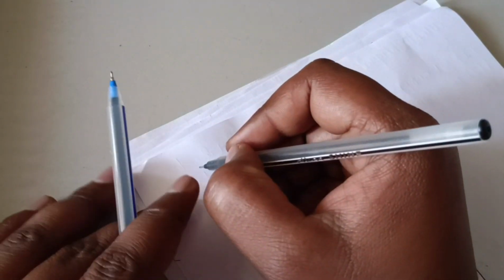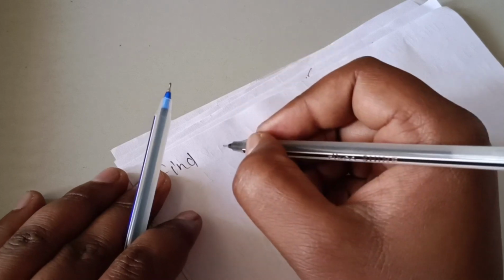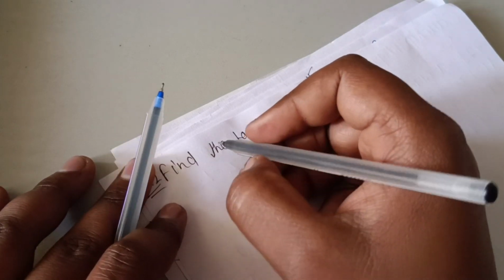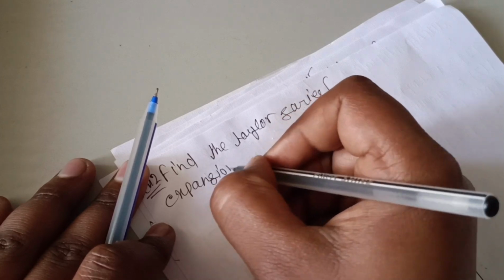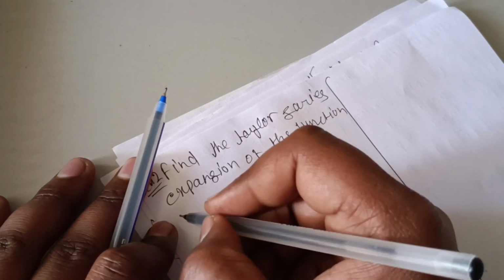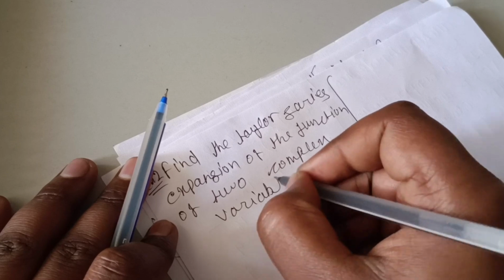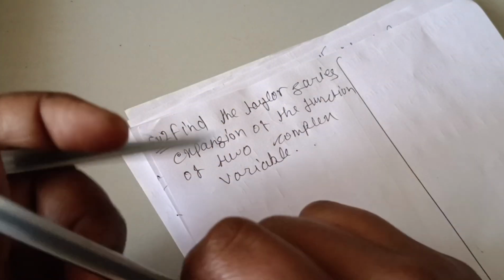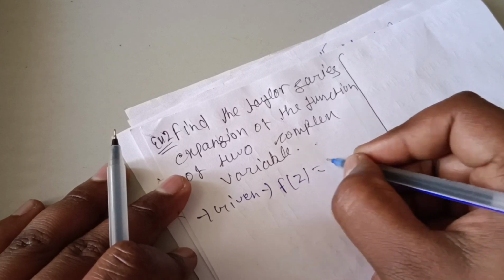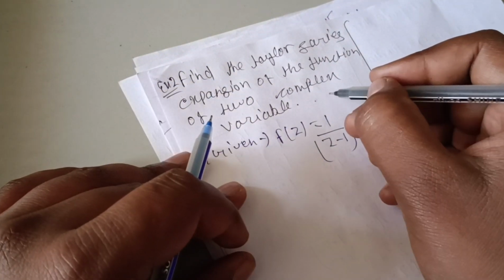So, example number 3, find the Taylor series expansion of the function of a complex variable. The function is given, f of z is equal to 1 upon (z minus 1)(z minus 3). Okay, it is also given that z is equal to 4.